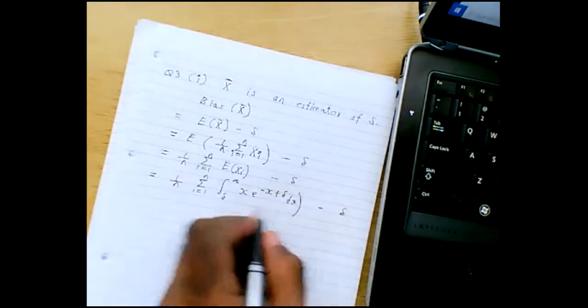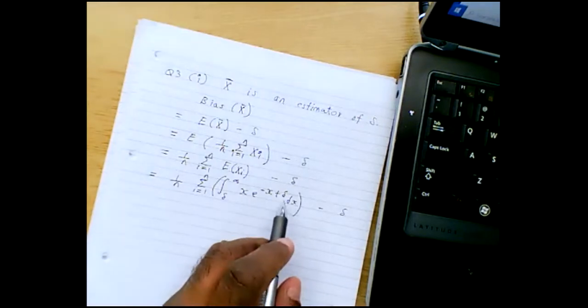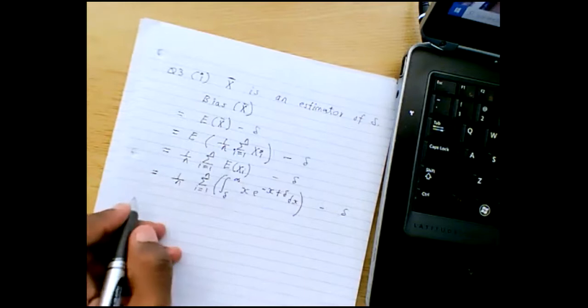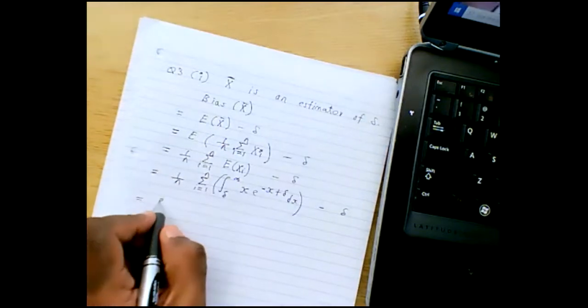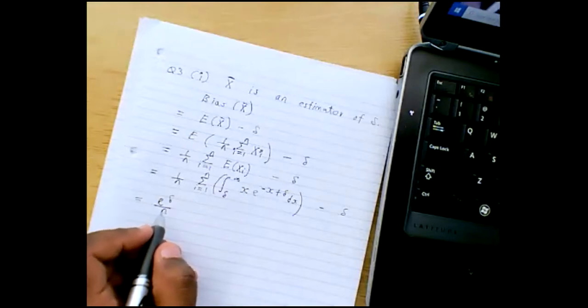Okay. You guys with me so far? Now, the delta is a constant, so you can pull it outside, so it becomes like this.